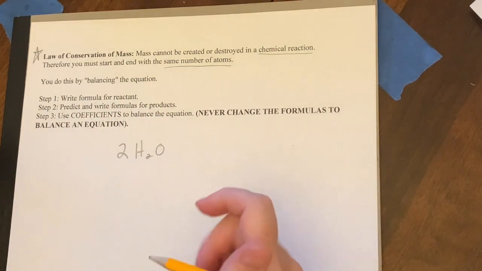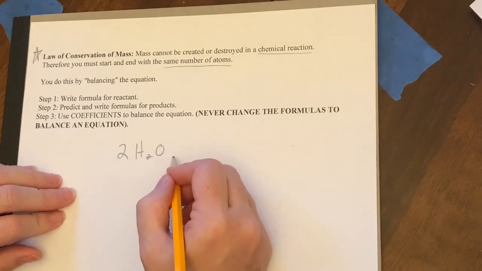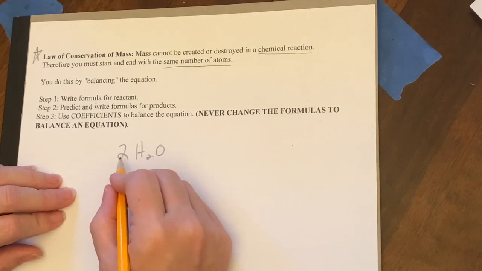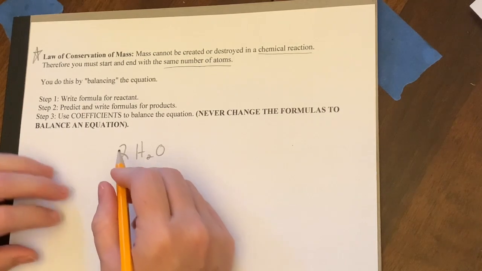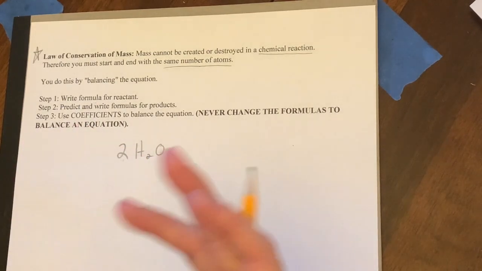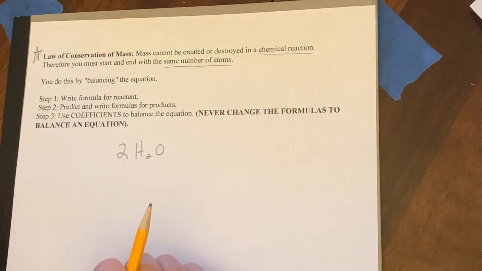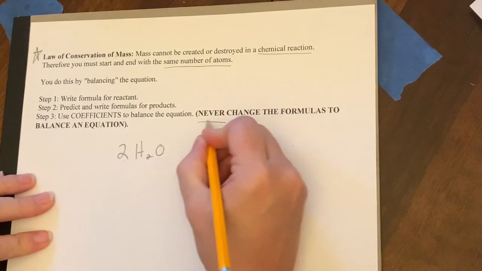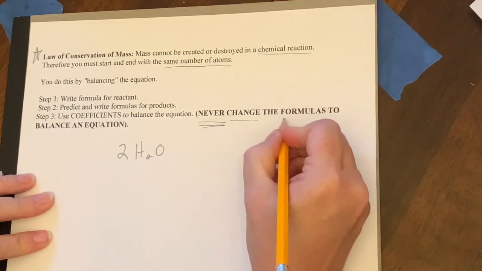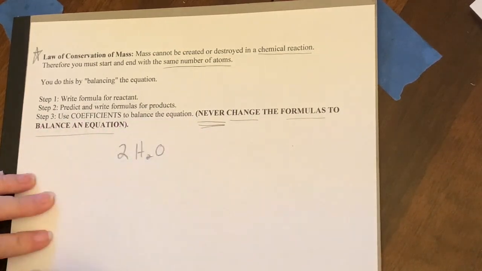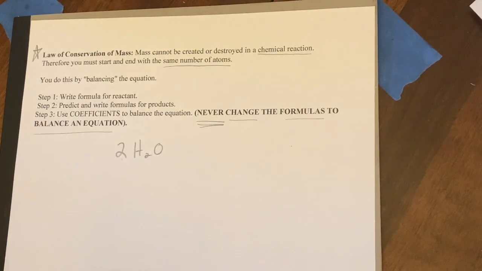Notice I'm not changing what water is. I'm just telling you how many of them I need. Coefficients just give you multiples of the substance that you need. Never, ever, never change the formula to balance the equation. We write the formulas first and then we leave them alone.